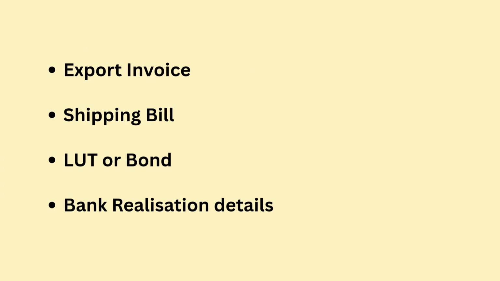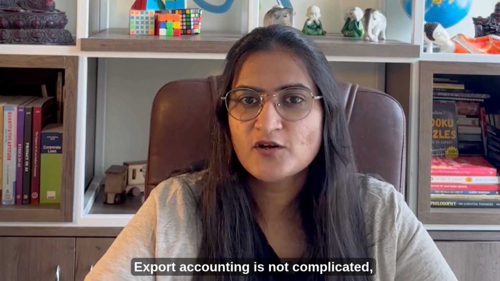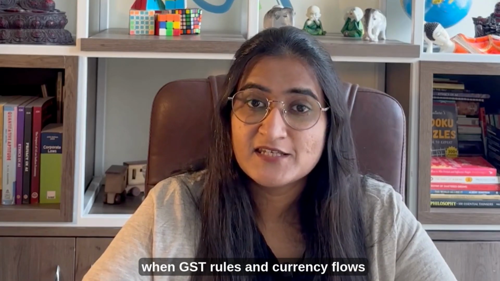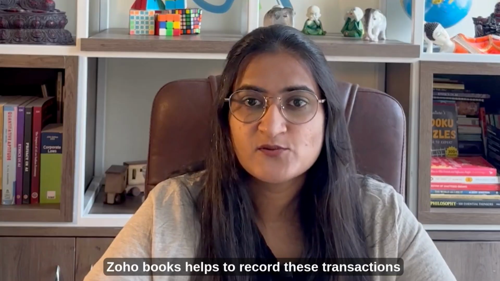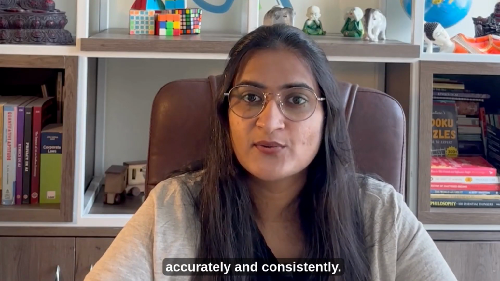First, export invoice. Second, shipping bill. Third, LUT or bond. Fourth, bank realization details. While not all documents may be uploaded in Zoho Books, they are very important for GST reporting and audit. Export accounting is not complicated. When GST rules and currency flows are clearly understood, Zoho Books helps to record these transactions accurately and consistently.